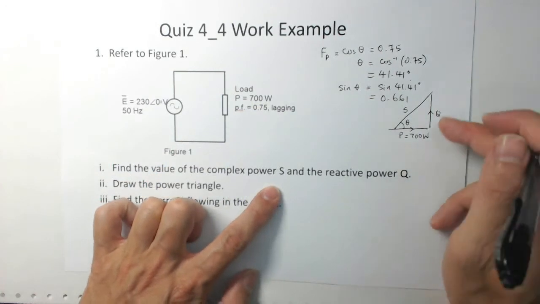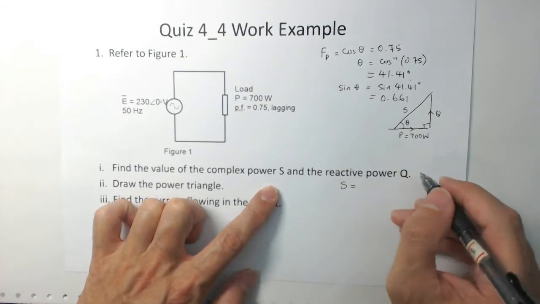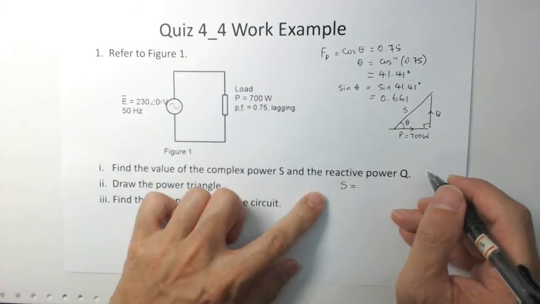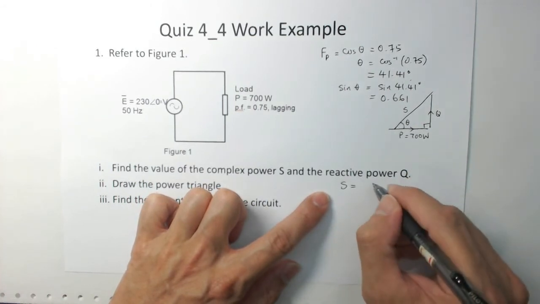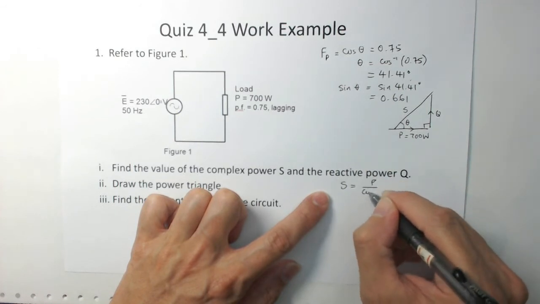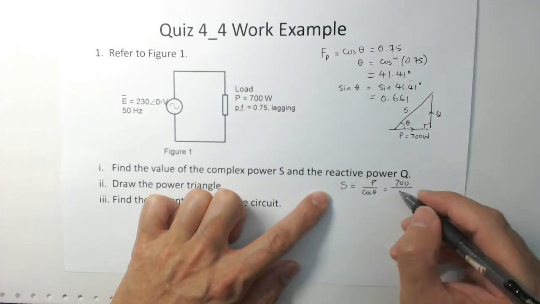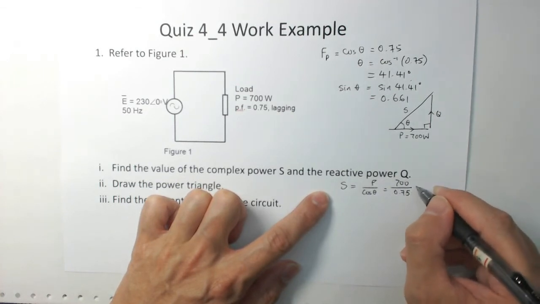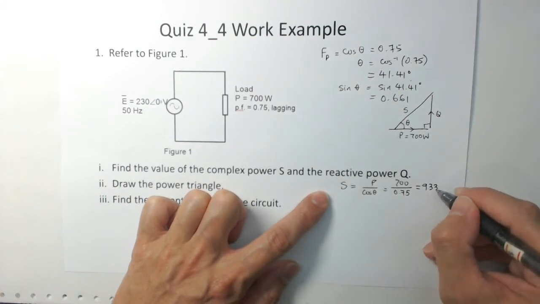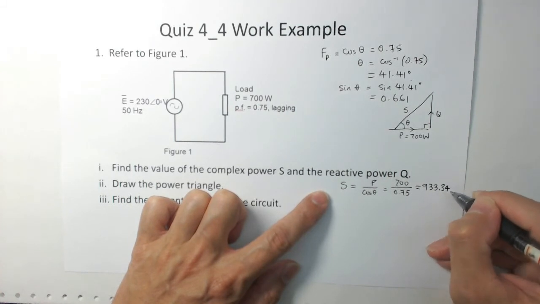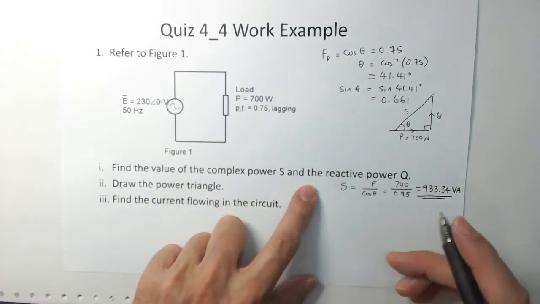So from this right angle triangle, I can calculate S equals P over cosine theta, which is 700 divided by 0.75. That gives me 933.34 volt-amps, VA. That is the magnitude of the complex power.